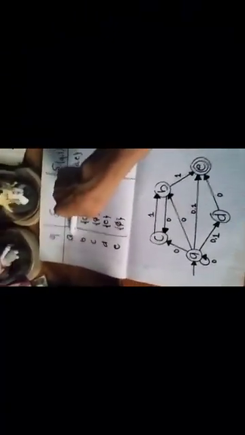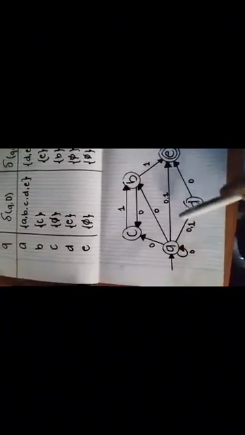Let's start with the state letter A. A with state 0: A going to B, A going to C, A going to D, A going to E.